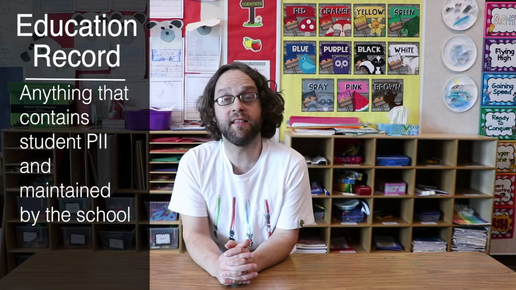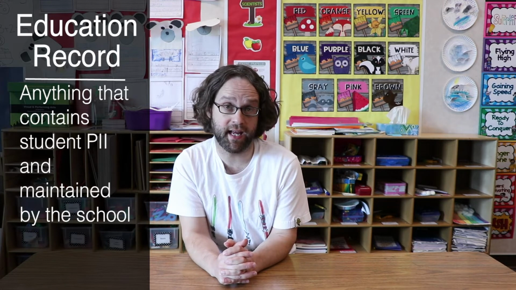So FERPA does a lot to protect the privacy of students. More specifically, it protects the information kept in their education records. An education record is defined as anything that contains PII and is maintained by the school. That means we're not just talking about what you keep in these cumulative folders or in those oversized filing cabinets. This also means things you might keep on your computer. Think grades, attendance, citizenship. Could also mean things that the school isn't personally maintaining, but a third party is. Like, say, a website they use for assessing student math skills. So long as it contains student PII and is being maintained, that's an education record.